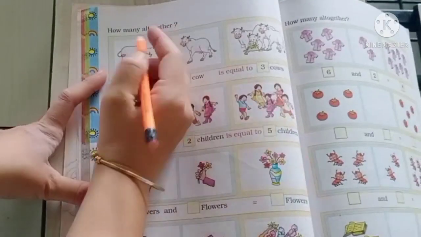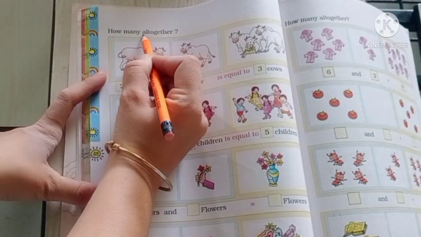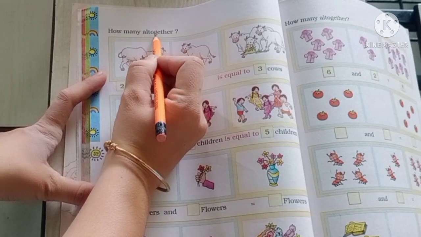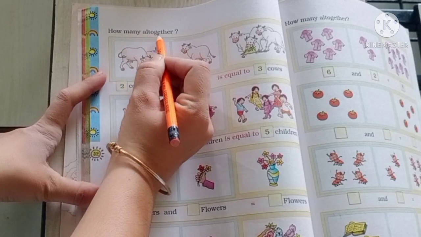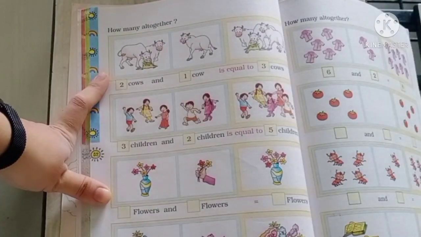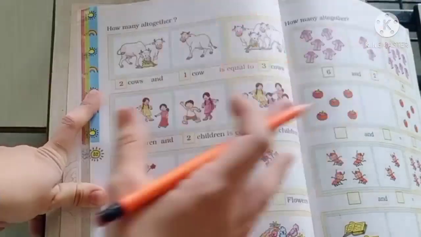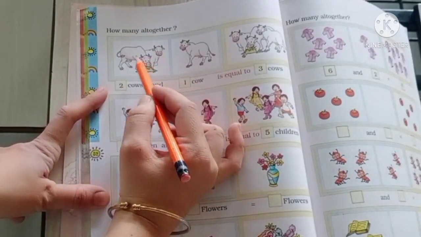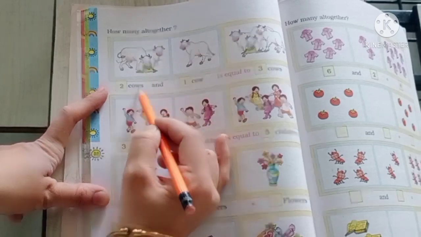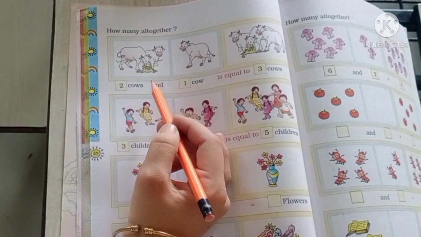Here, how many altogether? जैसे मैंने बोला था altogether means we have to find out the total. So here you can see in the first picture, one, two cows. How many cows, students? Two cows.